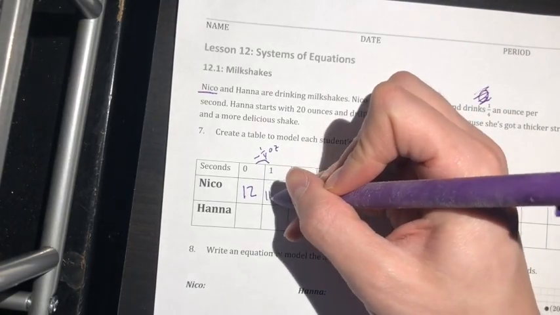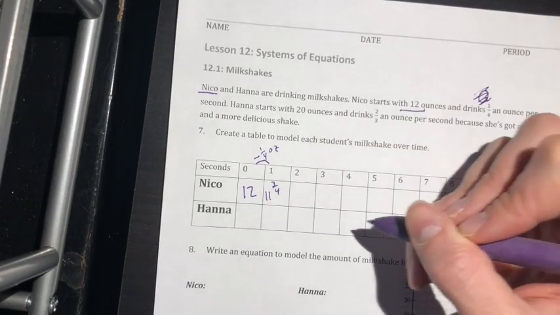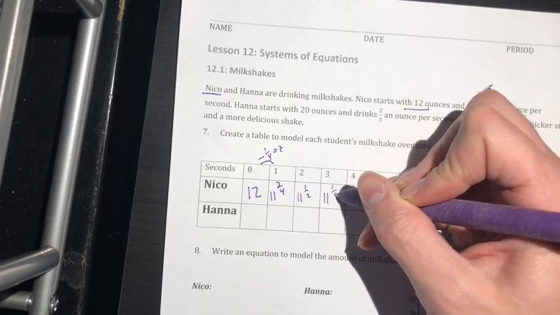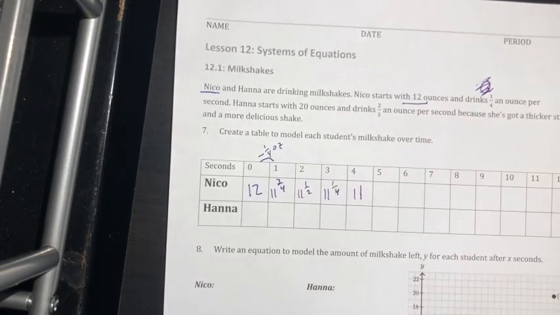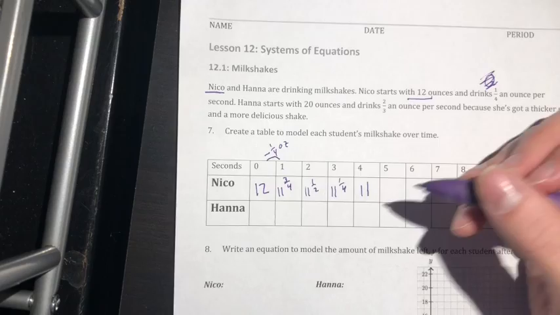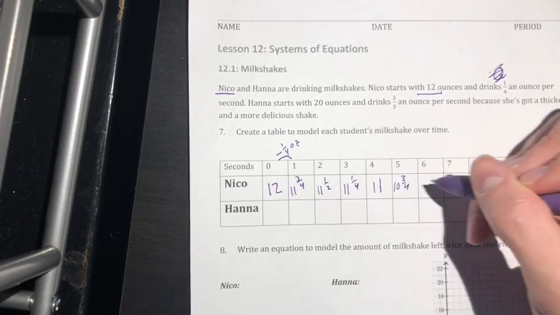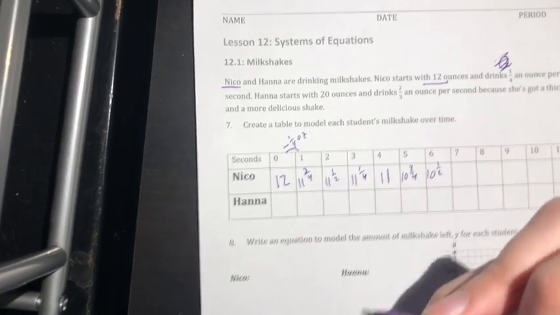So I'll do 11 3/4, and then 11 1/2, 11 1/4, 11. And then I'll lose another quarter, 10 3/4, 10 1/2.